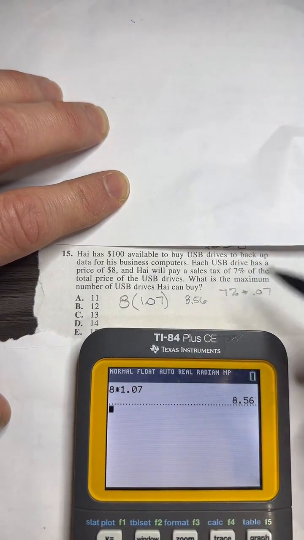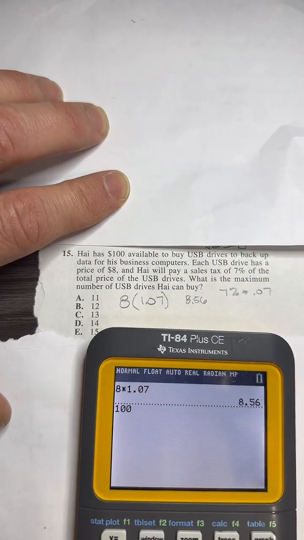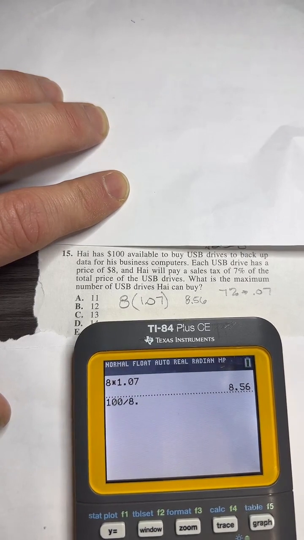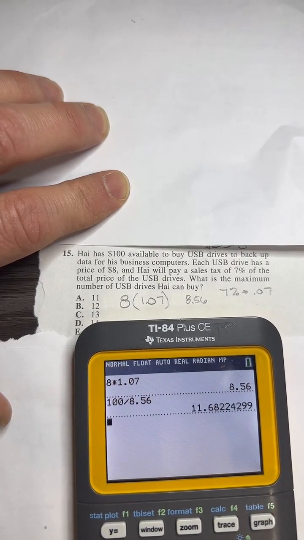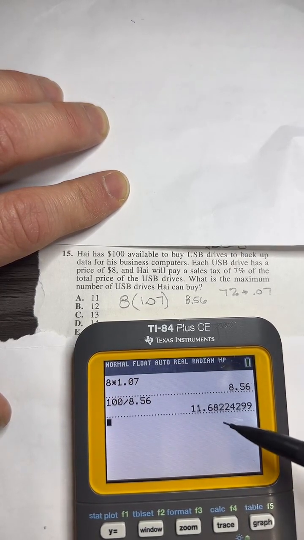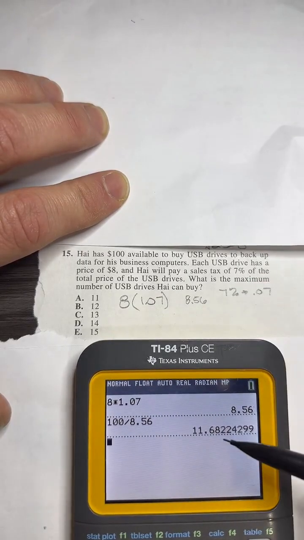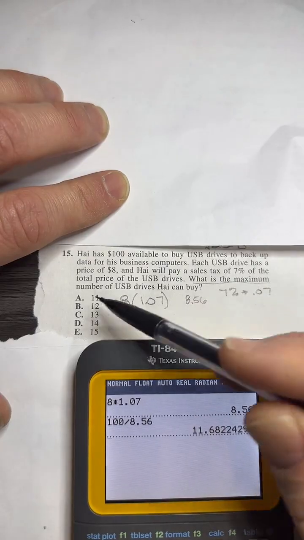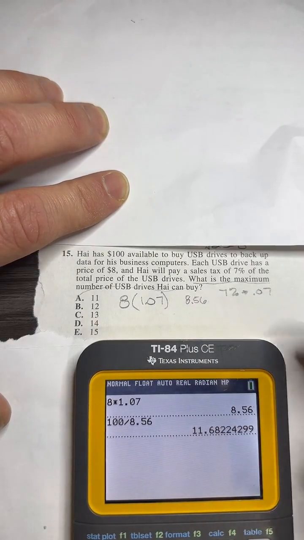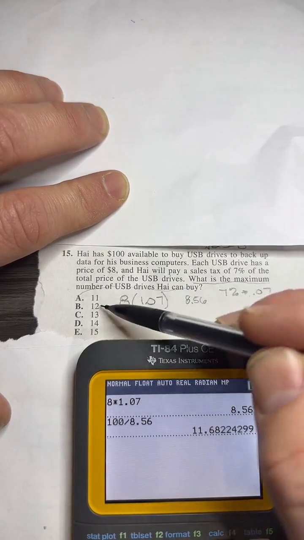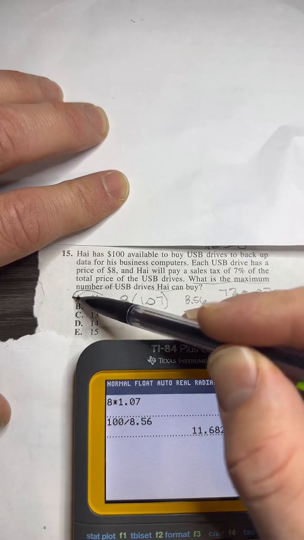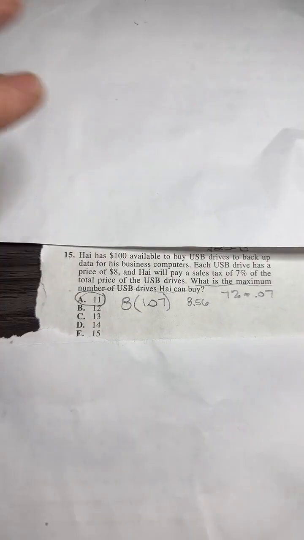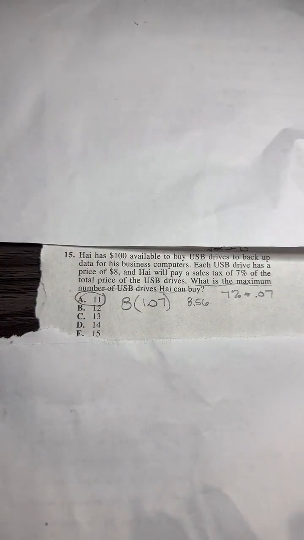Now, if I have $100 available, I'm just going to simply take that $100 and I'm going to go ahead and divide by 8.56. Okay, and I get a total of 11.68 USB drives. Hey, that rounds up to 12, right? But it says, what is the maximum number of USB drives he can buy? All right, so that one's going to go ahead and be only 11. He can only buy 11. All right, don't get fooled by that one. All right, let's take a look at number 16.